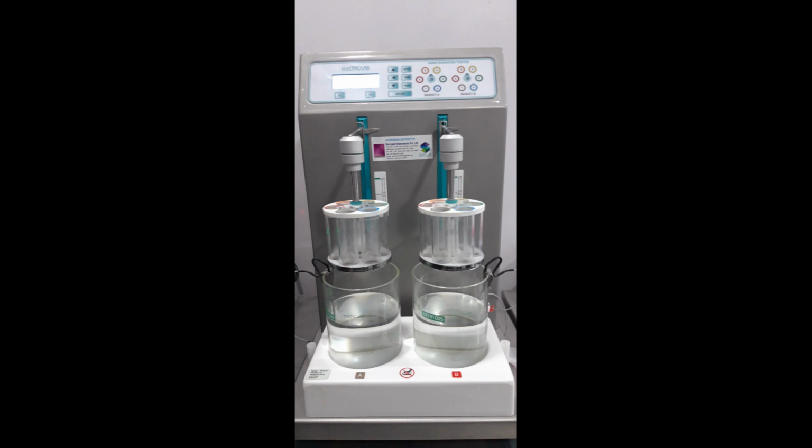Regulatory compliance and stability: pharmacopoeial acceptance, mandatory test under USP 701, EP 2.9.1, IP 2.5.1. Accelerated stability: monitoring disintegration changes under high temperature and humidity. Here are the must-watch factors when setting up or running a disintegration tester.